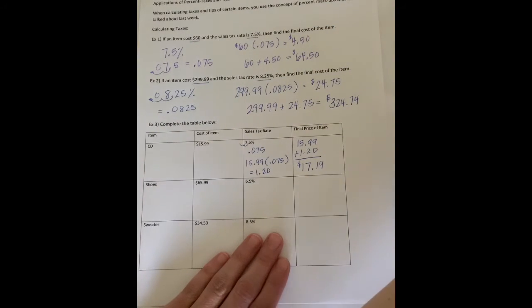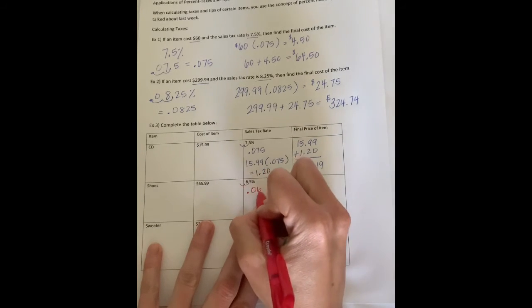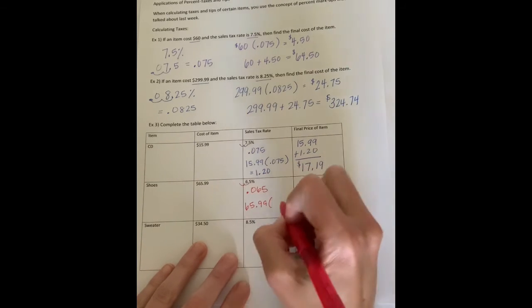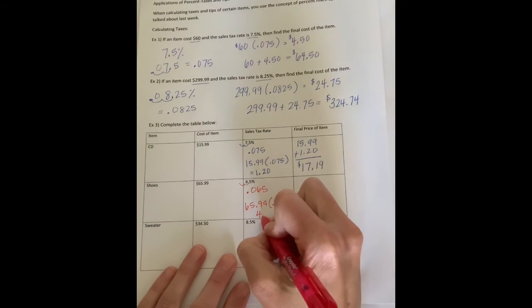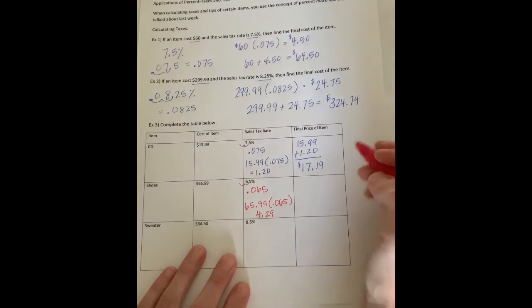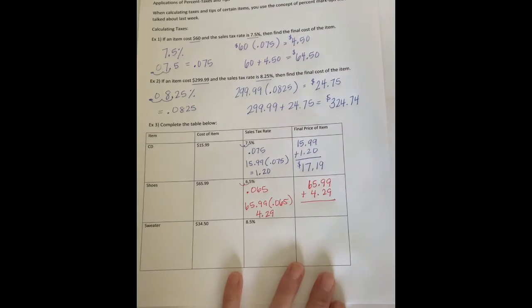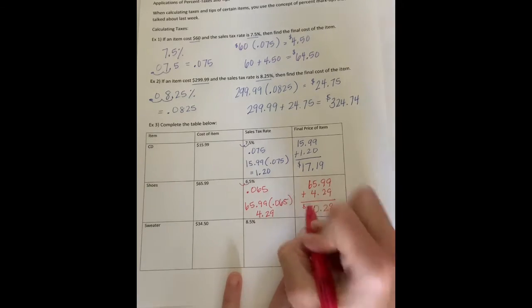So first thing I want to do with the shoes is move the decimal twice. So this would be 0.065. And then I take $65.99 and multiply it by 0.065. So I've got $4.29 in tax. Take your original $65.99 and add the $4.29. And our total price would be $70.28.